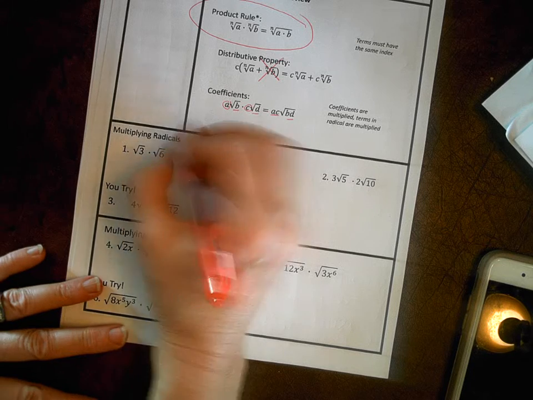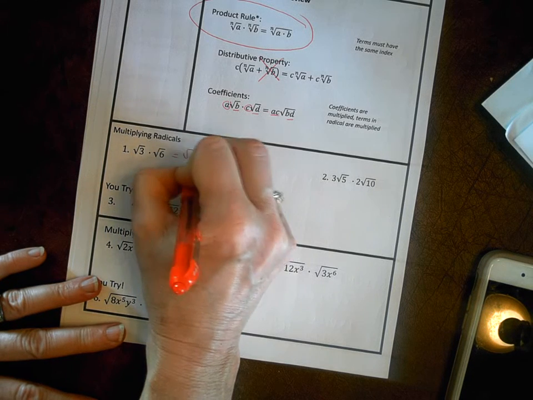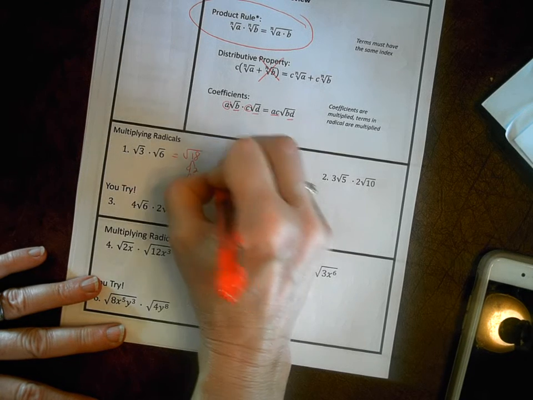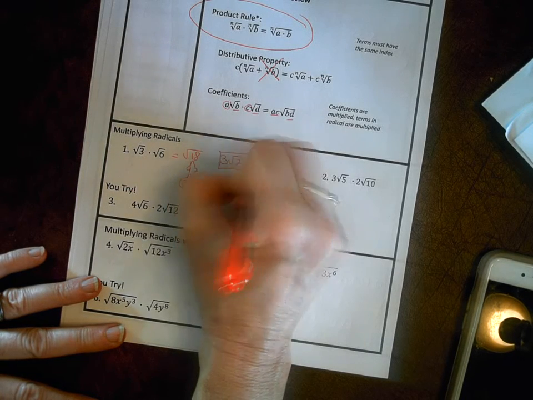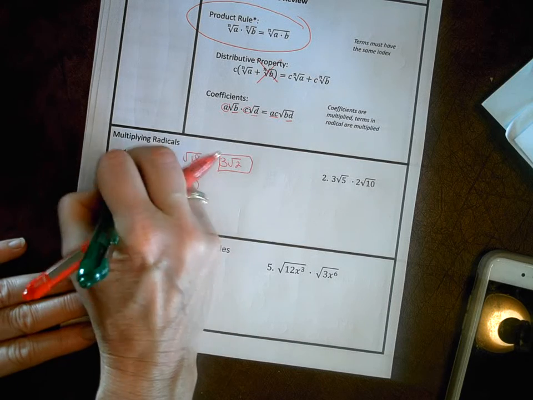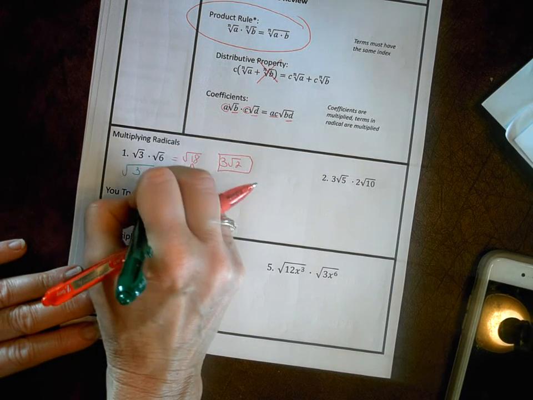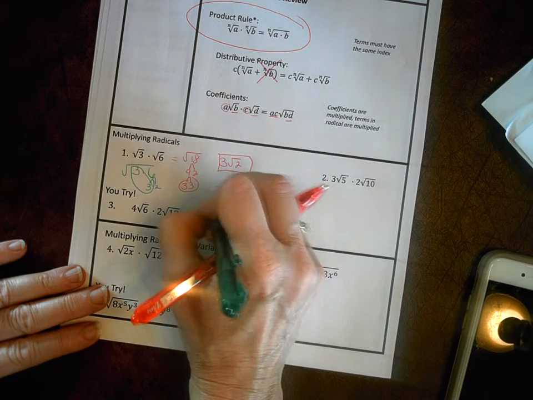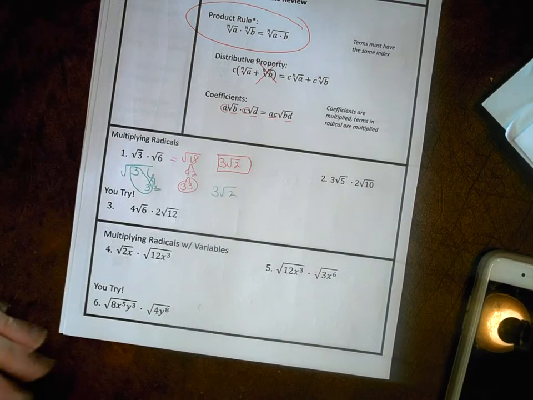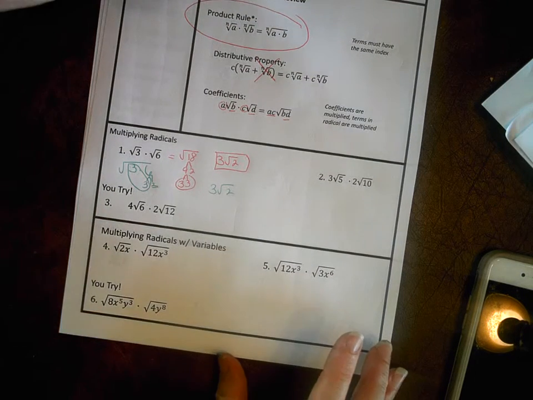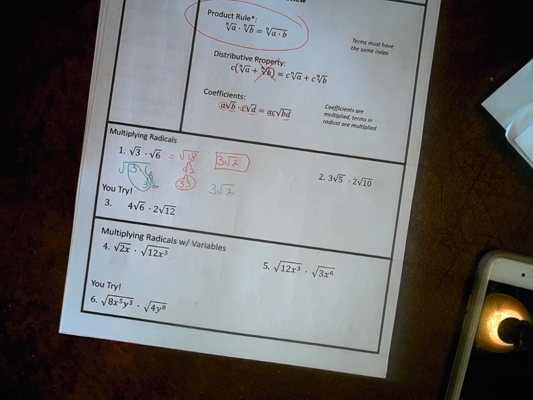So you could write this as the square root of 18 and simplify it like yesterday, because we actually had this example yesterday. Or you could leave this as 3 times 6, break down your 6 as 3 times 2, and now write that as 3 radical 2. Either way is fine. I like to not multiply it out unless I see it's a perfect square, so that I don't have to break down big numbers in a factor tree.